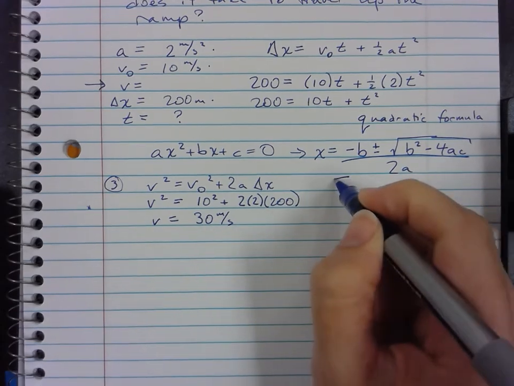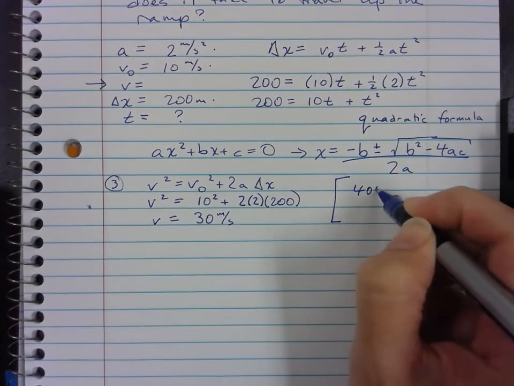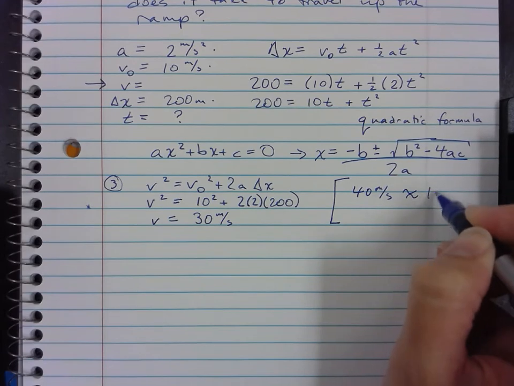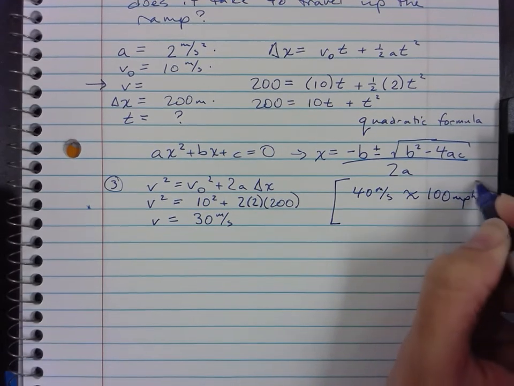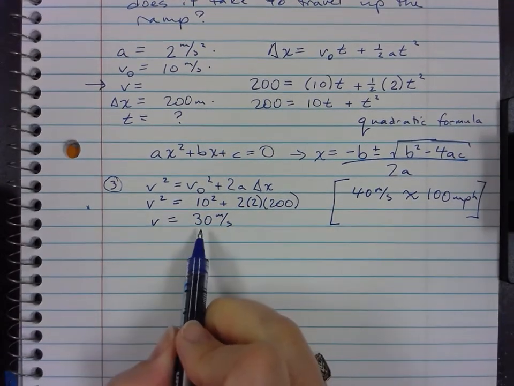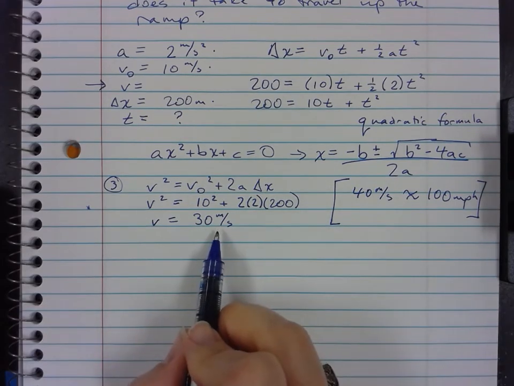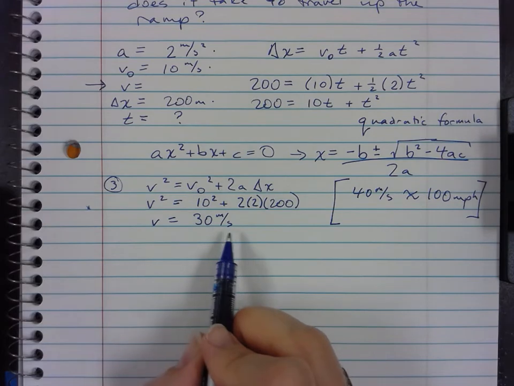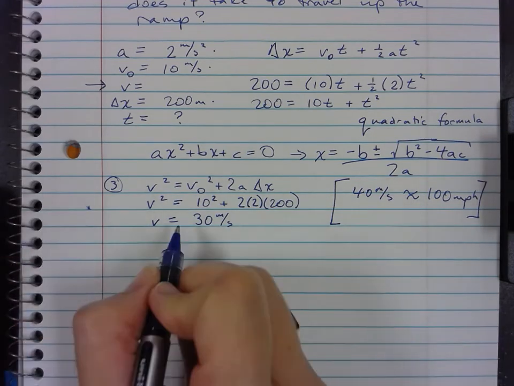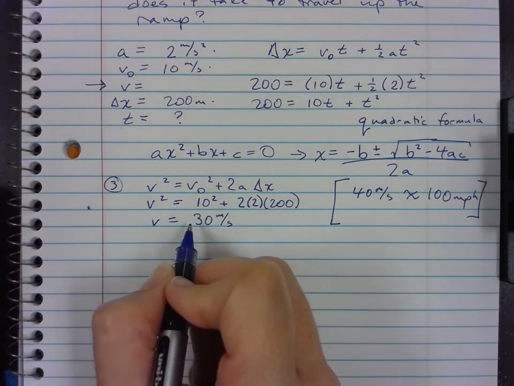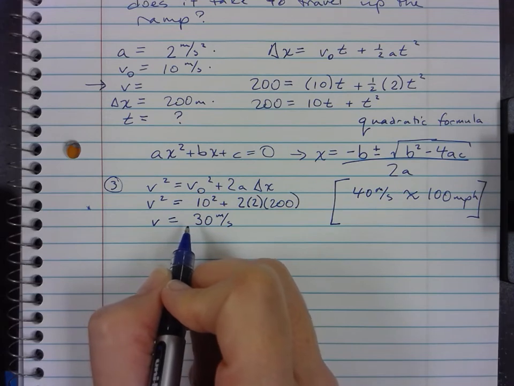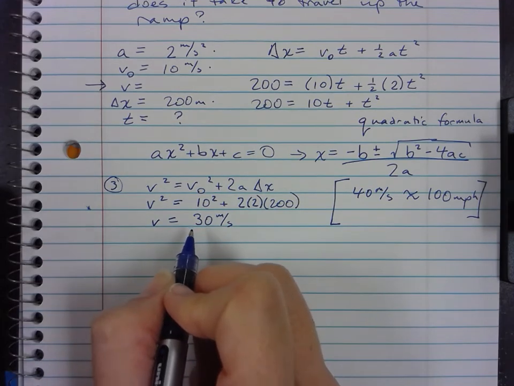As an aside, I want you to remember that 40 meters per second is approximately 100 miles per hour. So that a car speeds up to 30 meters per second means that's about 75 miles per hour. So that is a highway speed, but I picked nice pretty numbers for this. Well, now that I know the final velocity, I can use the first equation or the zero equation to find the time.